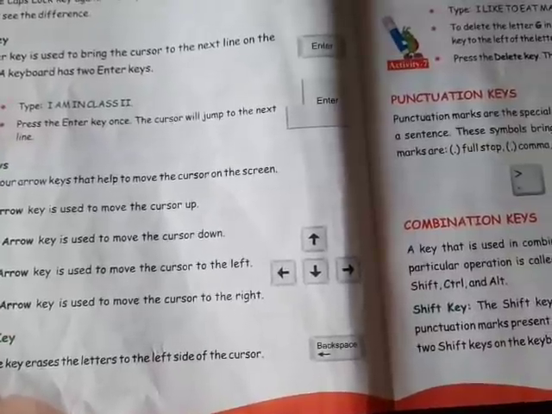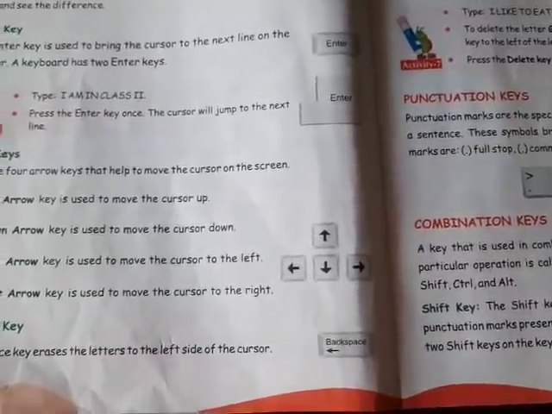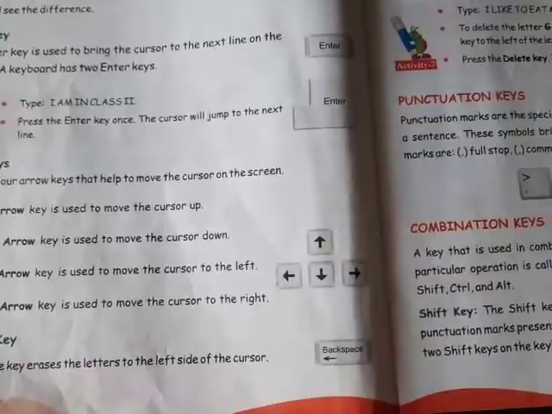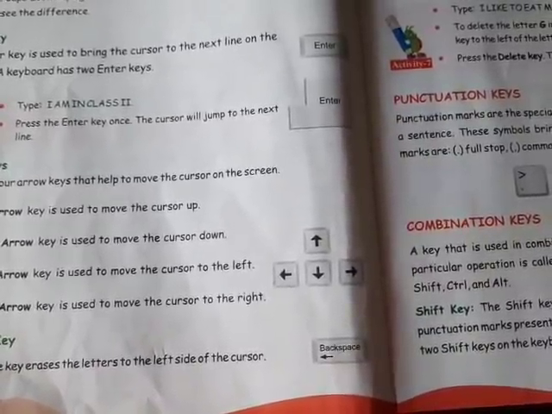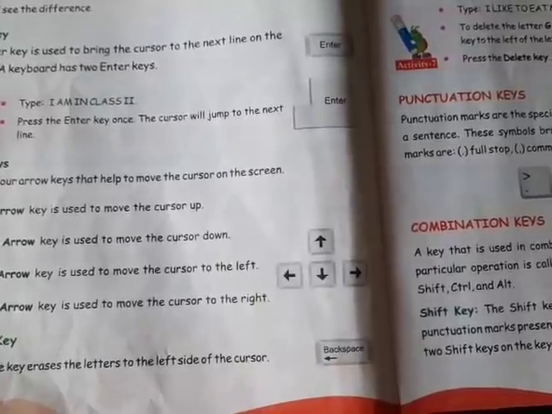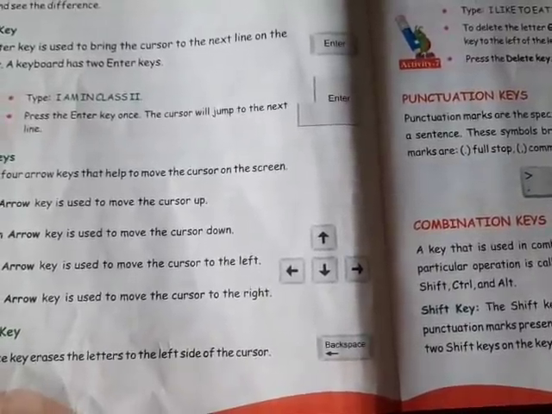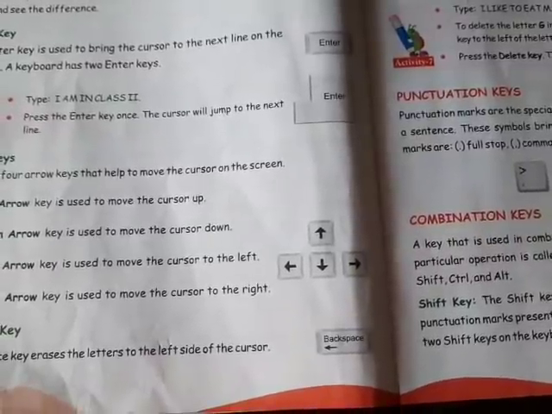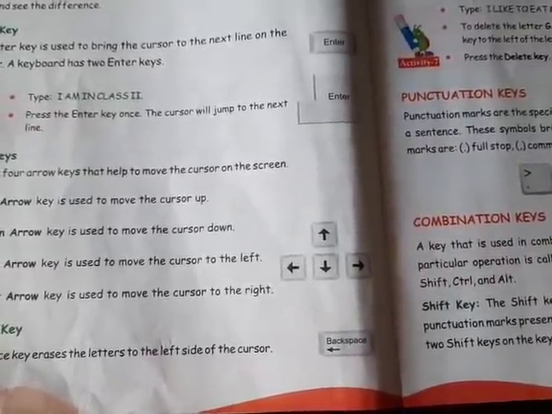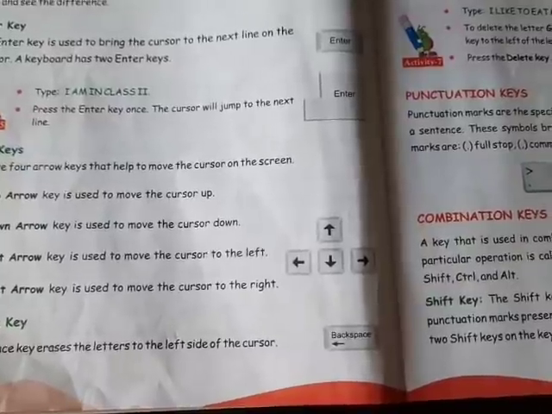You will take an eraser and erase your mistake and do the correction, isn't it? You will be doing the same thing. But what will you do if you make a mistake while typing? So you should have a facility to erase your mistake and do the correction, isn't it?